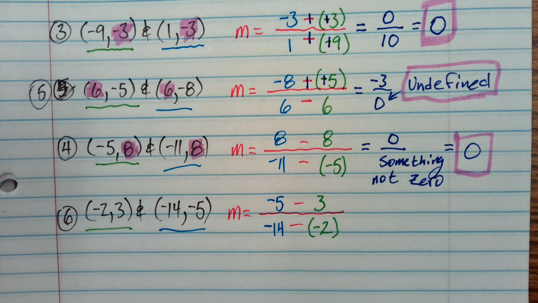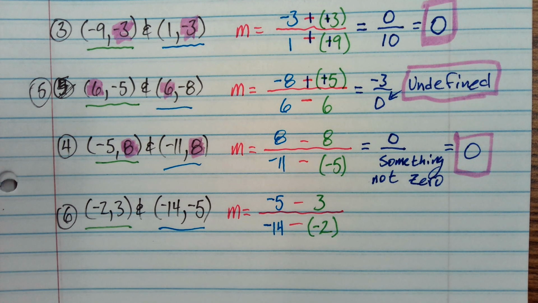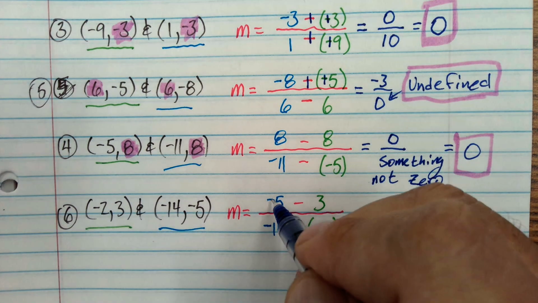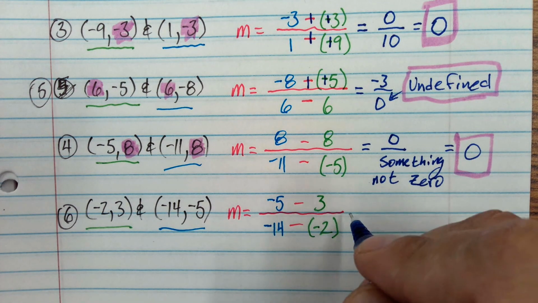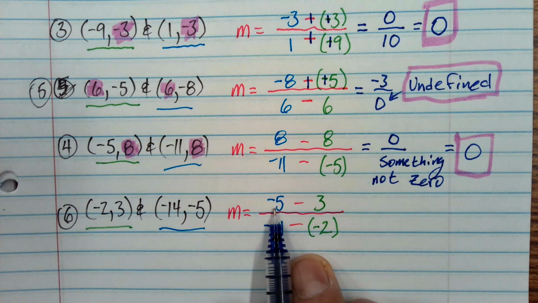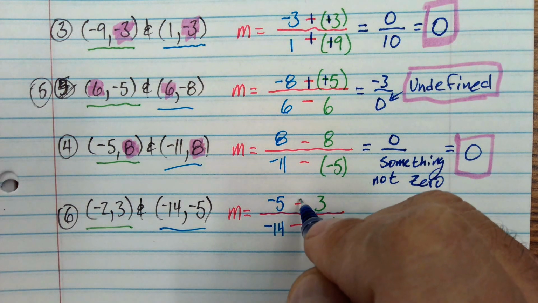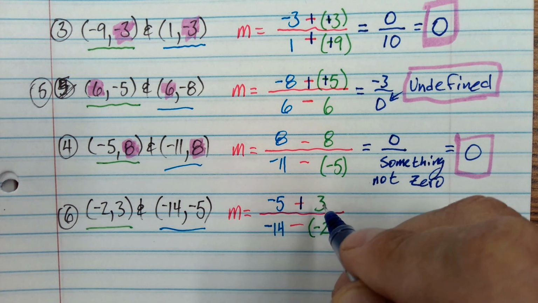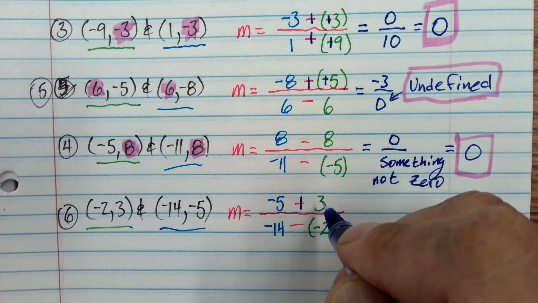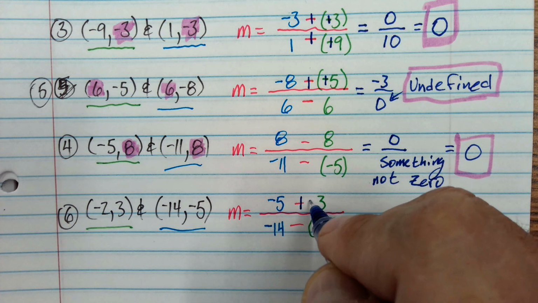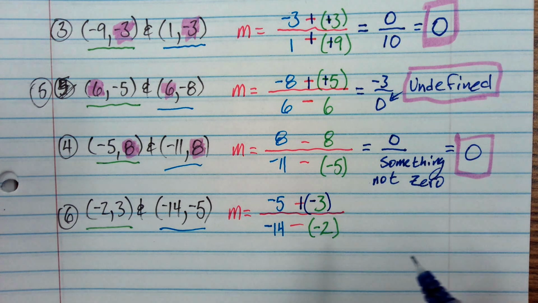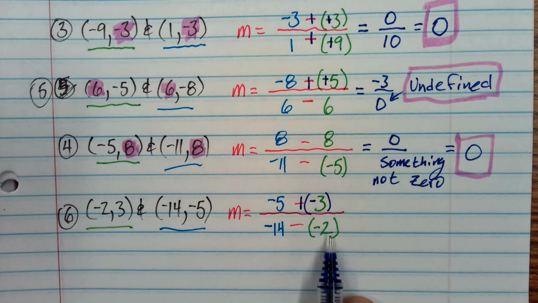Again, lots of negatives here. Almost every number except that 3 is negative. So guess what we're going to do? Let's KCO this thing. If I keep change opposite, -5 minus 3 becomes -5 plus what? -3. Keep change and you want the opposite there. And in the denominator, we'll do keep change opposite.